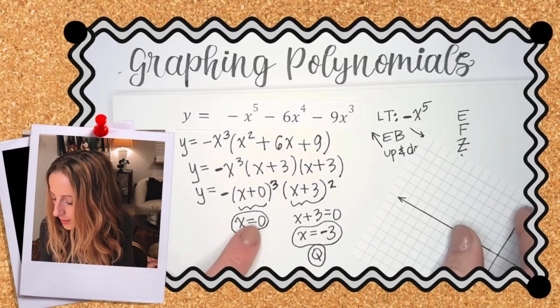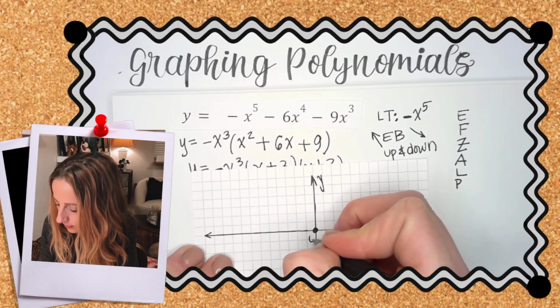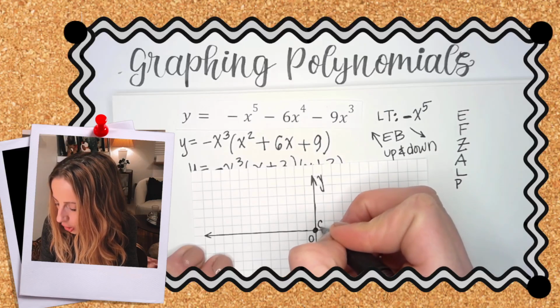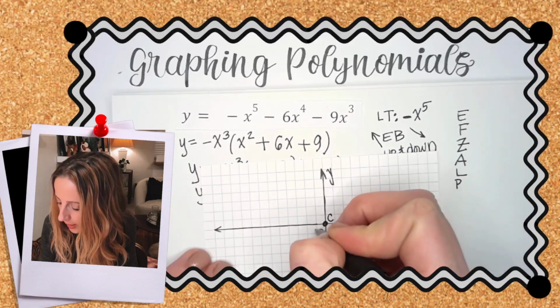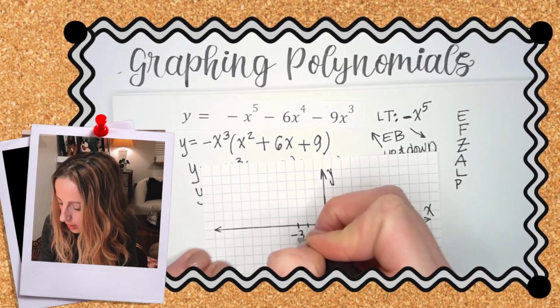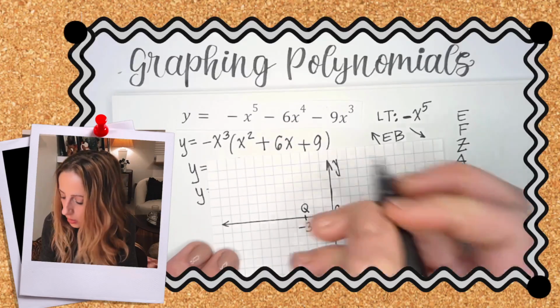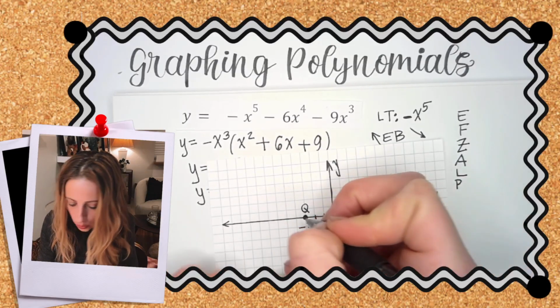So what do we got? I got 0 and I got -3. Here's 0. And that is a cubic behavior. Put a little C by it so don't forget. Then 1, 2, here's -3. And that one has a quadratic local behavior. Now, plot that point.